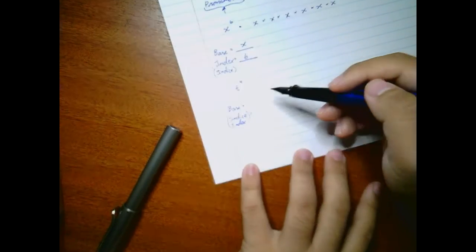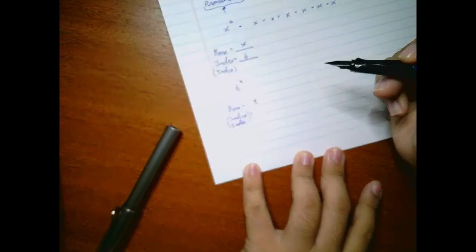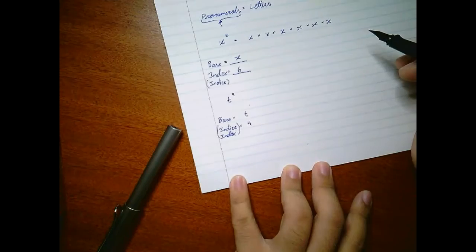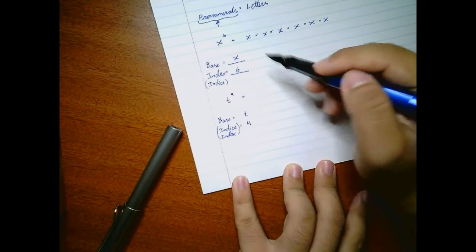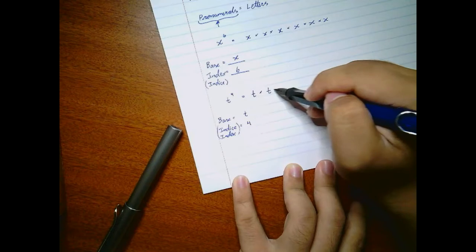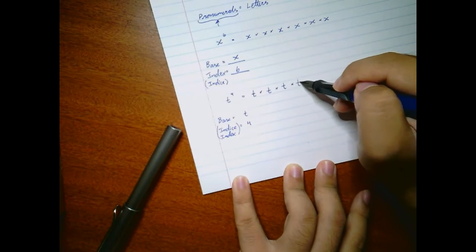So the base is the letter, the pronumeral, sorry, t, and the indice is 4. So this is actually the same as t times t, that's 2, that's 3, and that's 4.